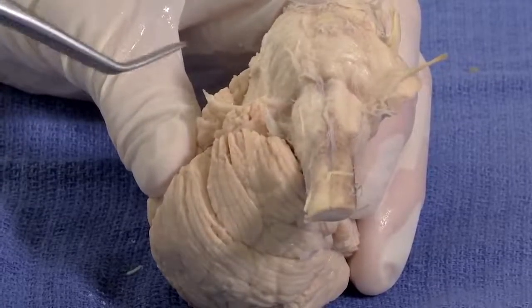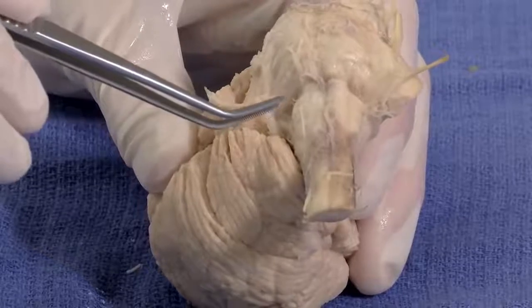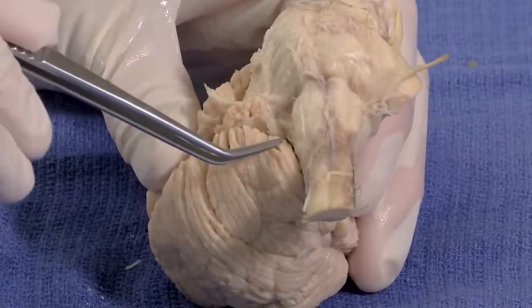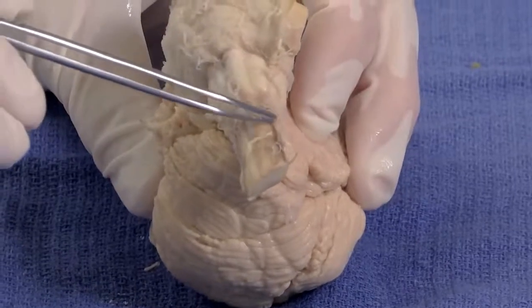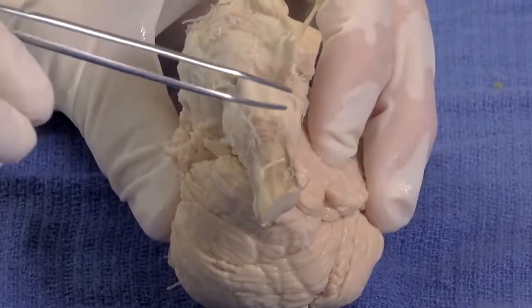Now, the three peduncles that hold this cerebellum on are the inferior cerebellar peduncle, which runs right along here. It's coming up from the spinal cord.